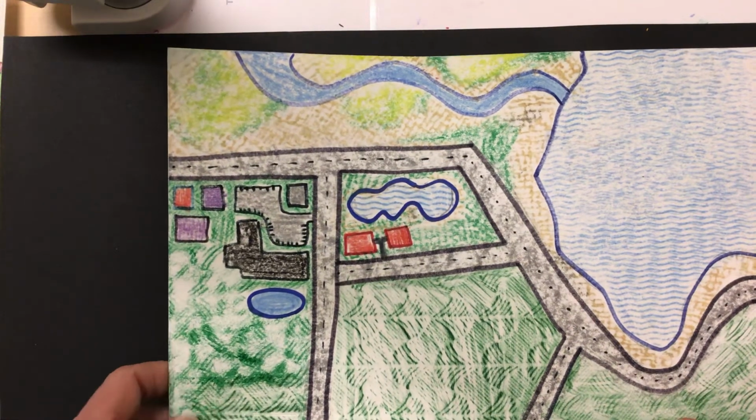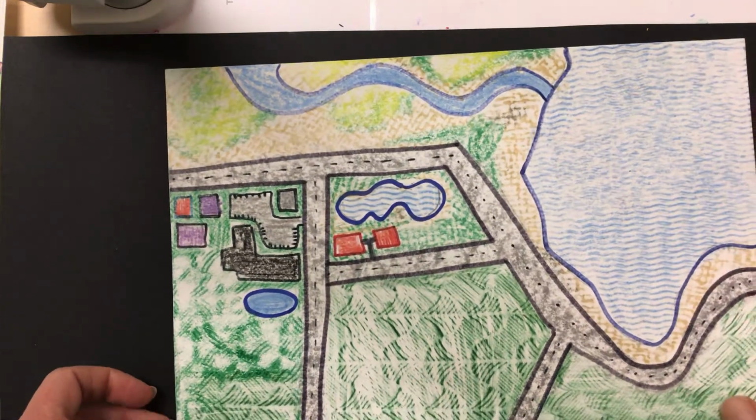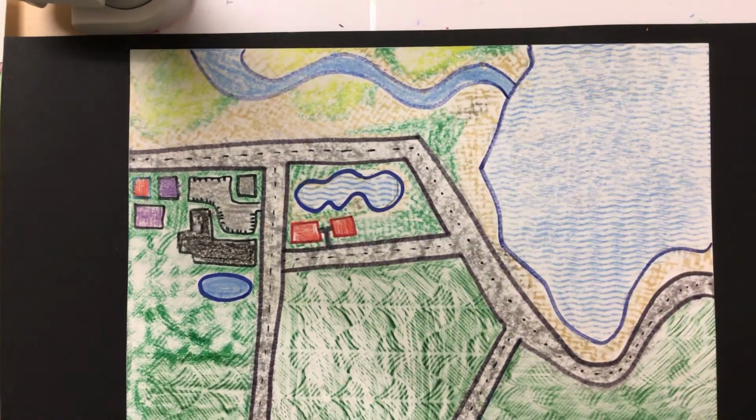So today, what I want you to do is come up with your own map-like view. Now, your map can be something that you create that's real. So maybe you want to create a map of your neighborhood.